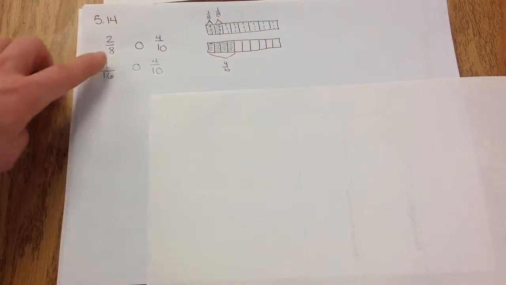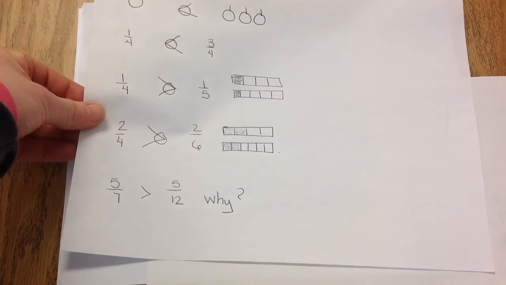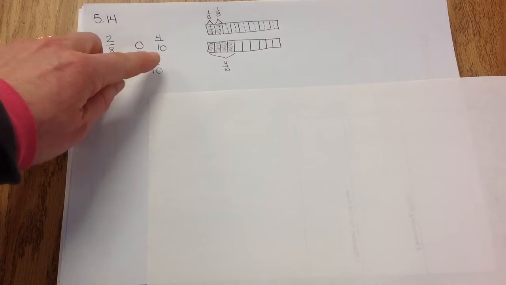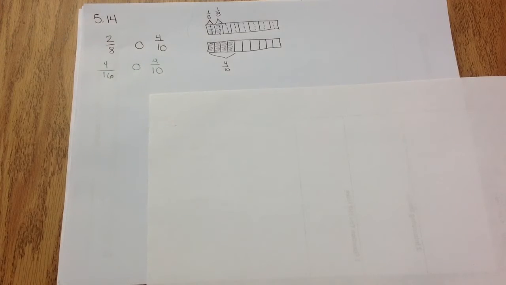Look, their numerator's the same. Just like with our 5/7 and 5/12, our numerator's the same. So which one's bigger? 4 out of 16 pieces or 4 out of 10 pieces? It's a lot easier to compare, isn't it?